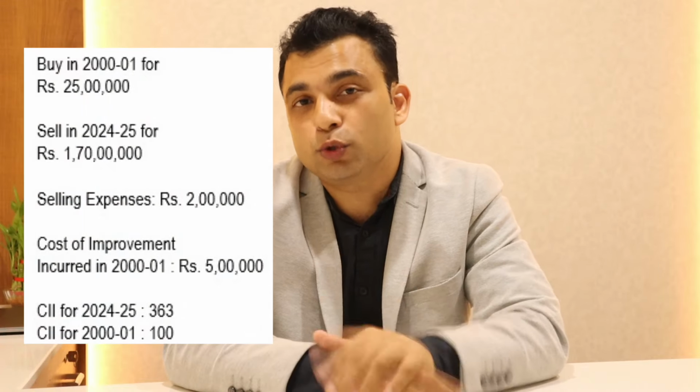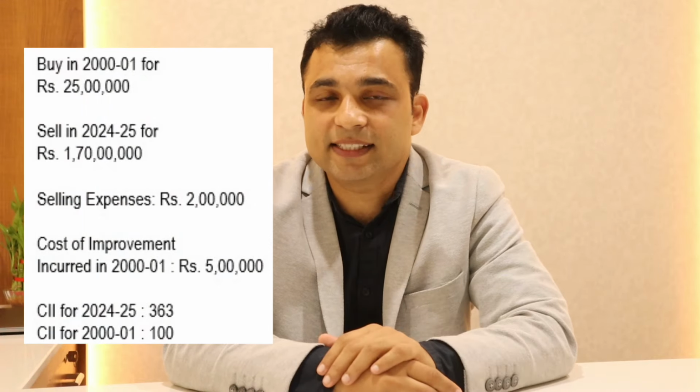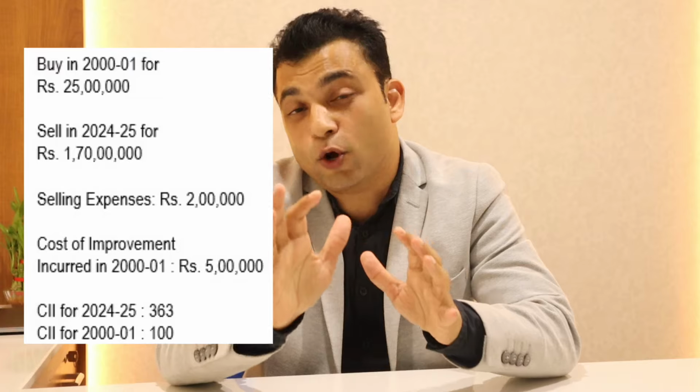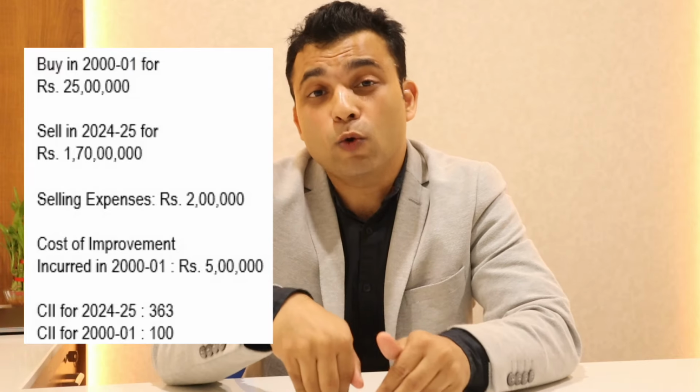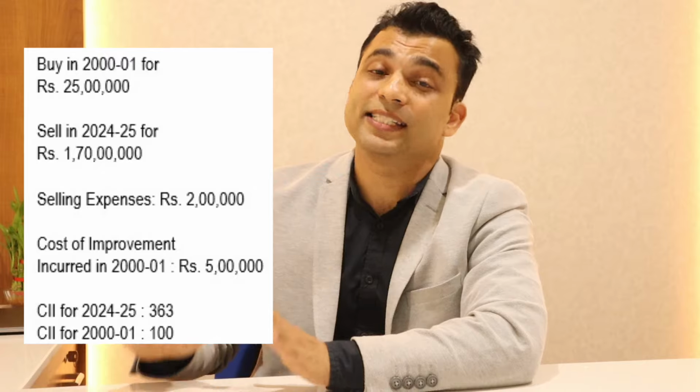To understand in a simple way, let me give you a very simple example. Let us assume that you had bought a property in the year 2000-2001 for rupees 25 lakhs, which is called the base year for the cost inflation index. And now you sell the property in the year 24-25 for rupees 1.7 crores. So there is capital gains on this, and how is it computed? There is a simple formula.